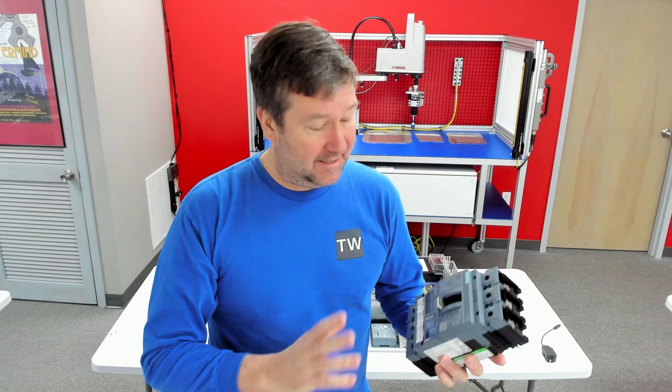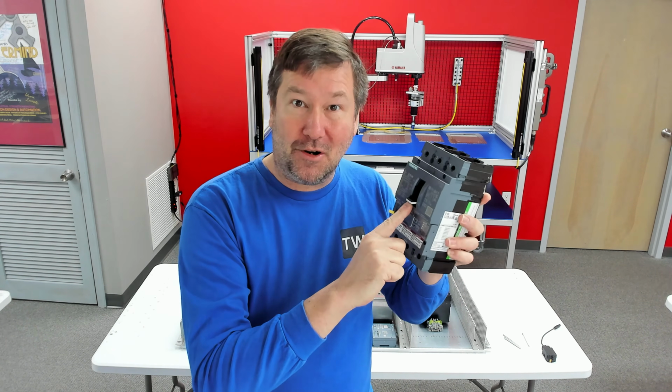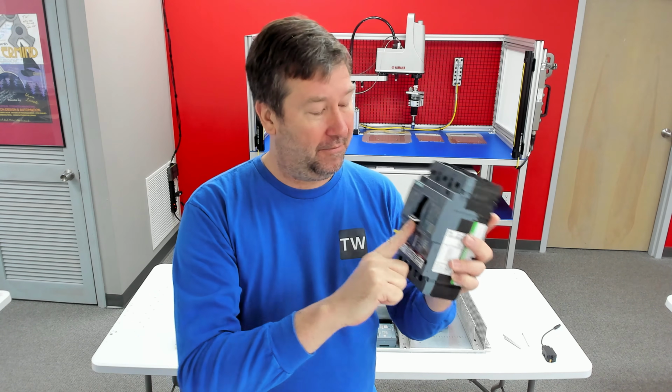Let's talk about calculating our short circuit current rating, or SCCR, or interrupt rating of our control panel. Now, if you are building a UL508A industrial control panel, or honestly, if you are building one and it's not UL, then it should have an SCCR rating on the outside of the panel. Now, our SCCR rating is different than our current rating on our power devices.